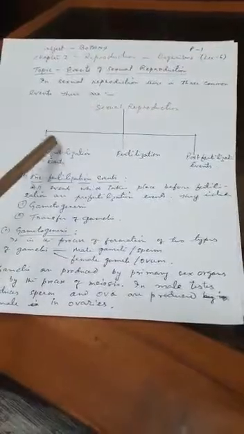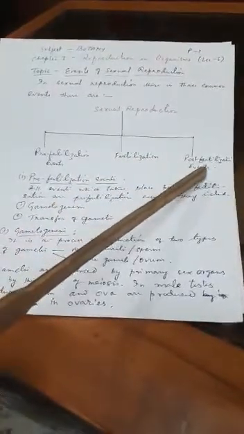These are pre-fertilization events, fertilization, then post-fertilization events. Now, what happens in pre-fertilization events? All events which take place before fertilization are pre-fertilization events. They include number 1, gametogenesis, and number 2, transfer of gametes.